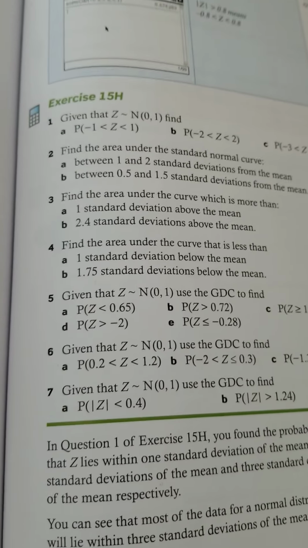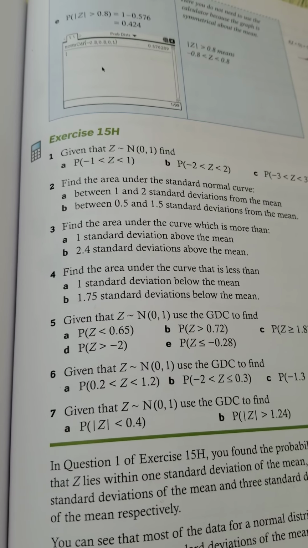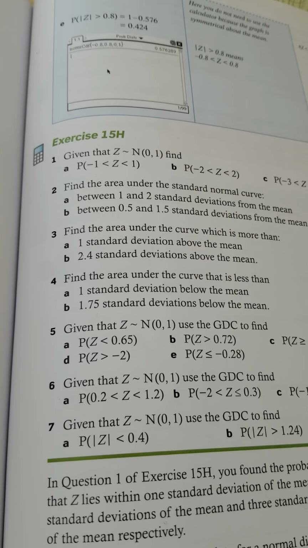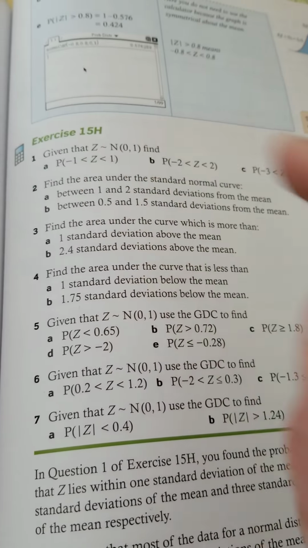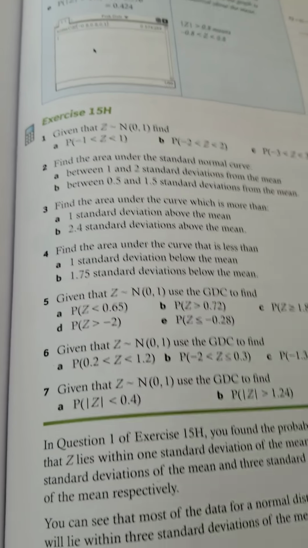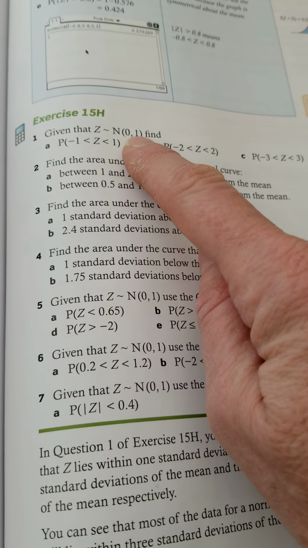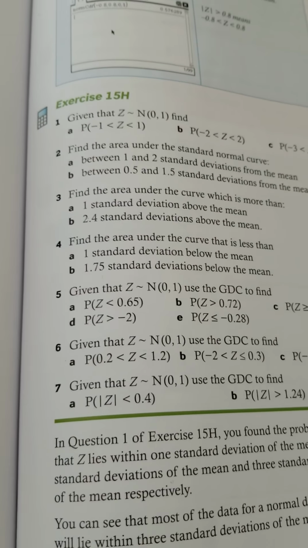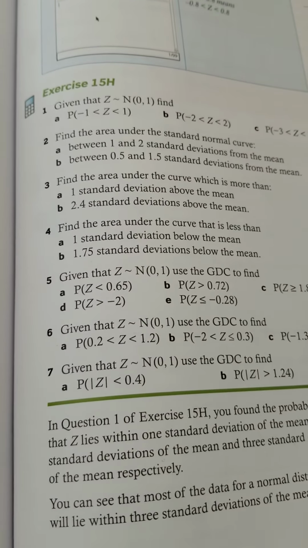Okay, I'm going to do a couple problems from the book so I can show you how to use the calculator. One of the things you might notice is that when they're looking for these probabilities, they're telling you that it's a z. The z is just an indication that your mean is 0 and your standard deviation or your variance is 1. So when you see z, it's kind of like, oh, I'm in a standard normal curve.